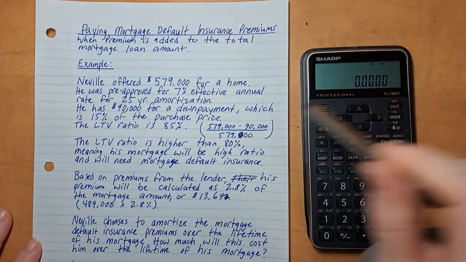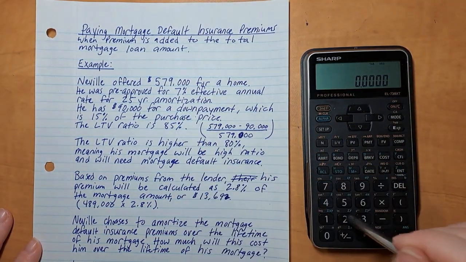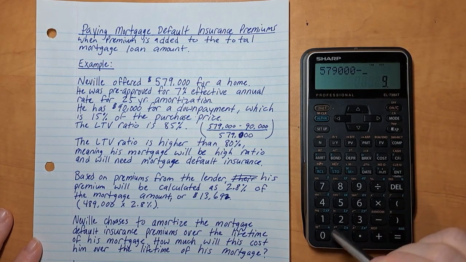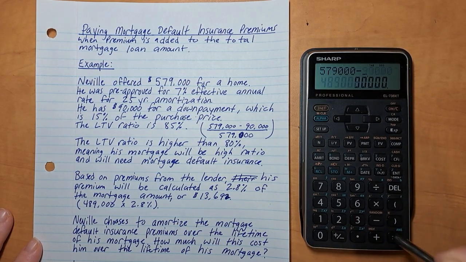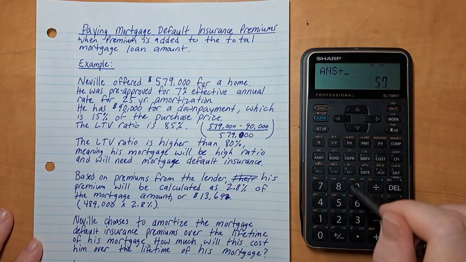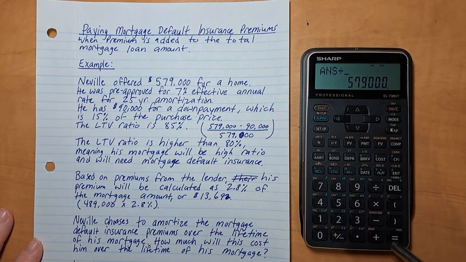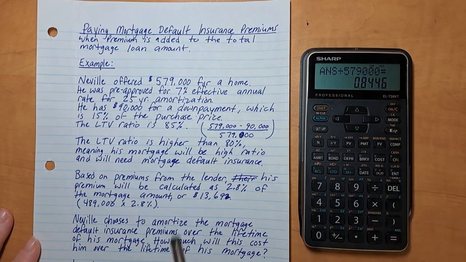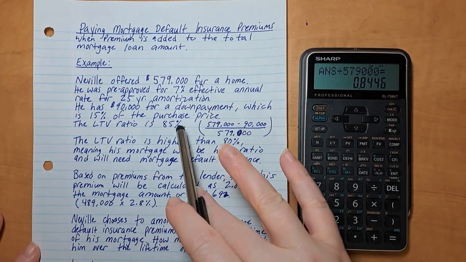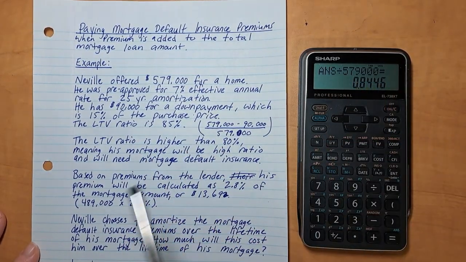And you just calculate that by 579, which is the original price of the home, minus his down payment, which is 90,000, equals 489,000, divided by the original purchase price of the home, 579,000, equals about 84%. So his LTV ratio is about 85% if you round it up.